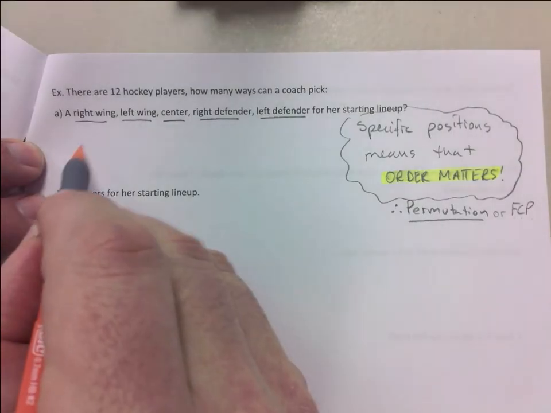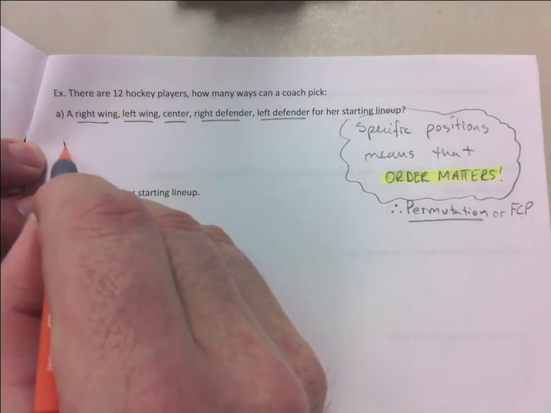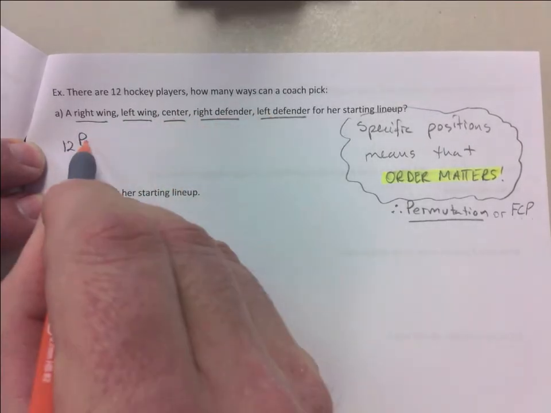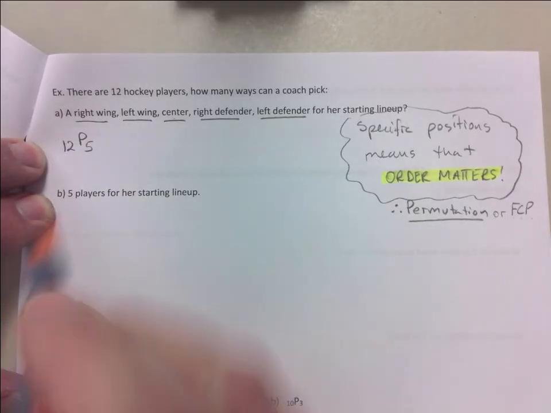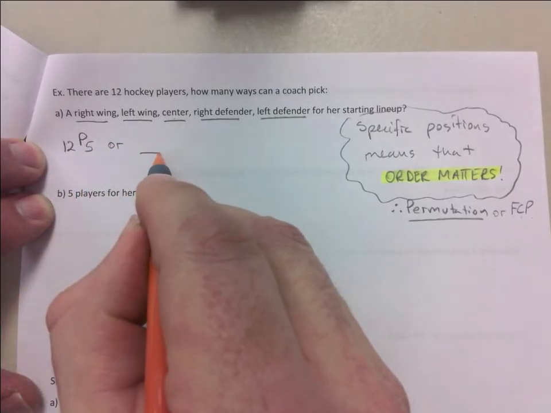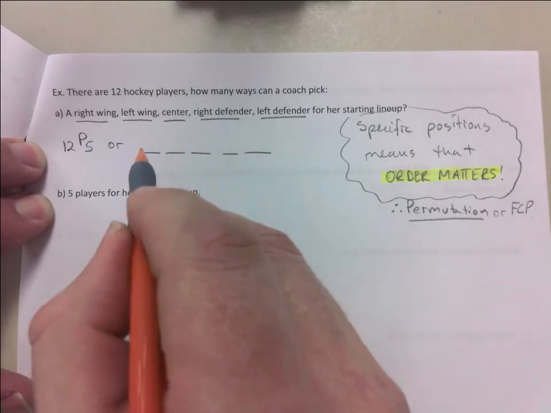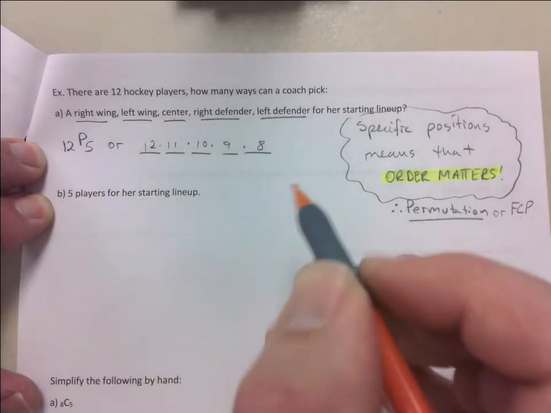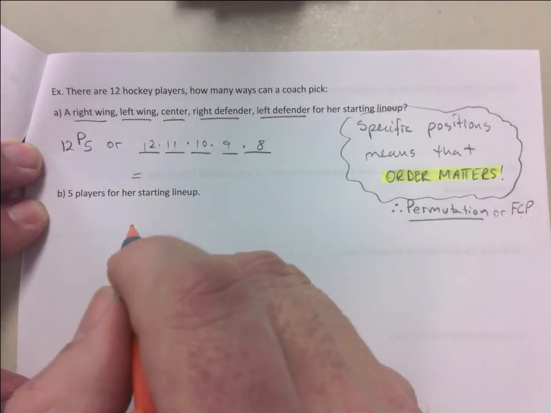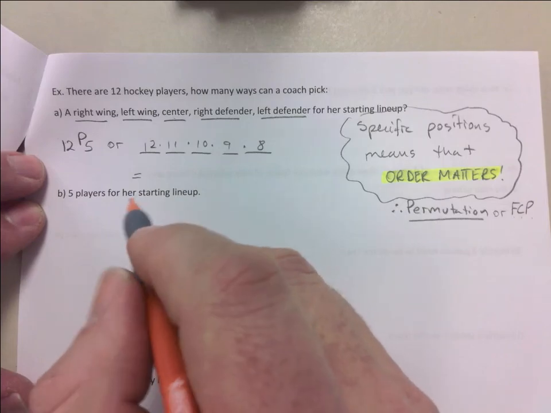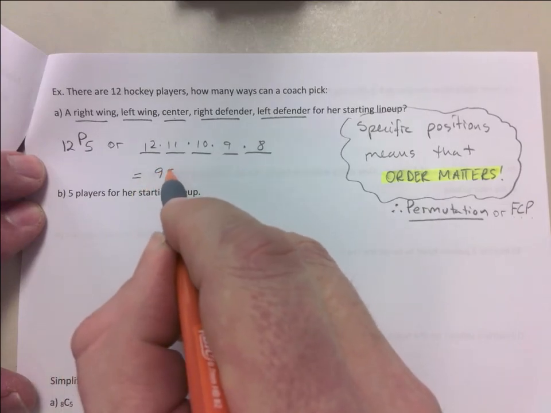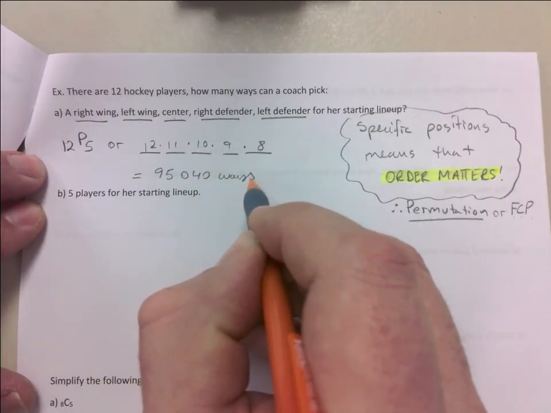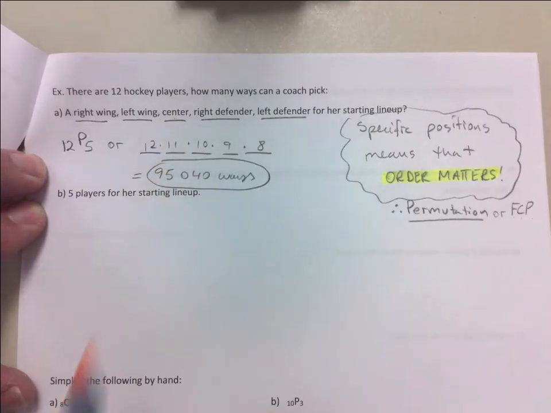We've got 12 players, so it's going to be 12 pick 5 positions, or you just have one slot for each position: 12, 11, 10, 9, 8. So this is 95,040 ways to make a team.